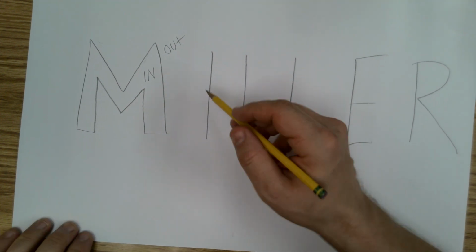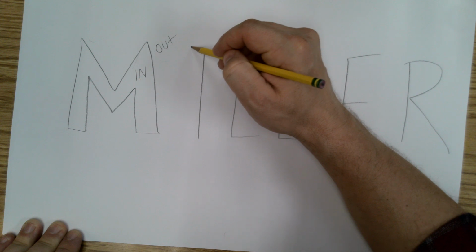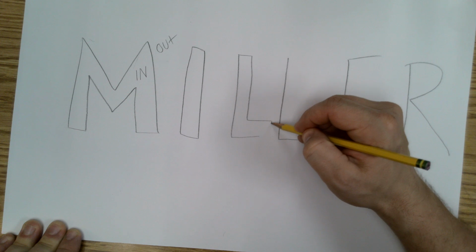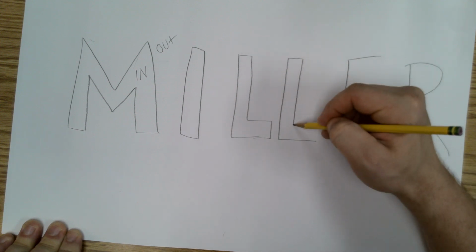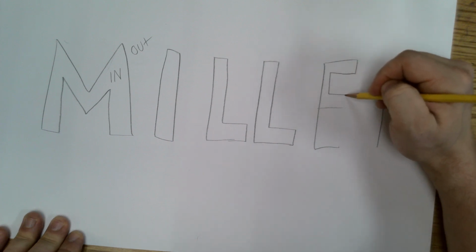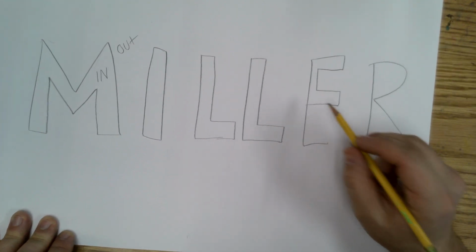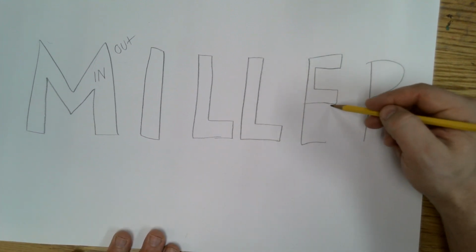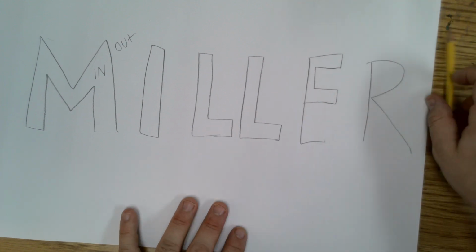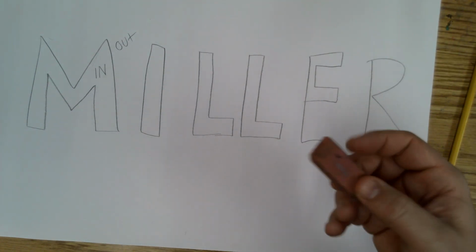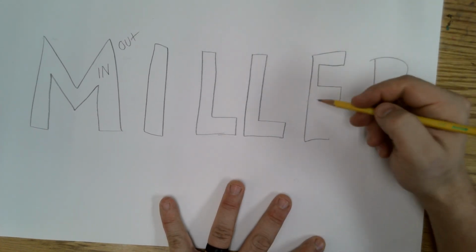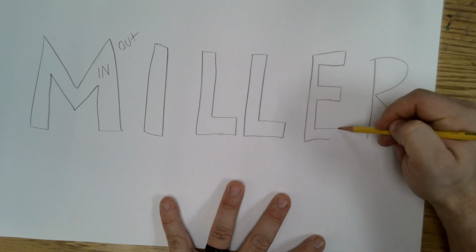So if I wanted to do that with the letter L, I could do it like this. All I'm doing is basically following the line and closing it off. Now watch this. When I get here with this E, this line connects to the top bar right here, and I don't want that. So what I would do in this instance is grab my eraser. I would erase this little part right here. Then I could continue this down here, here, and here.